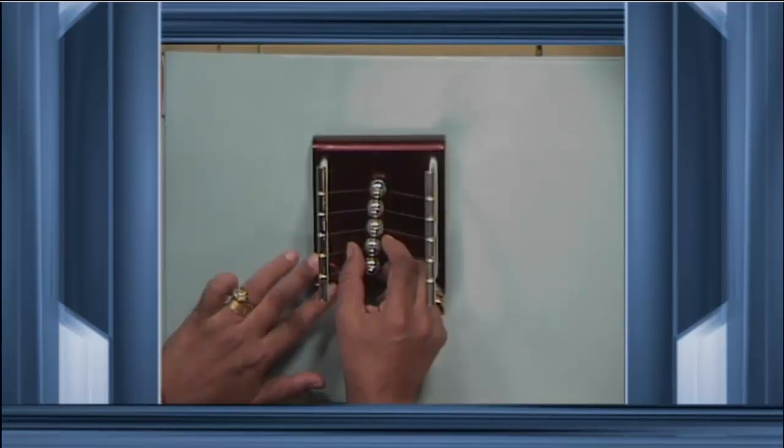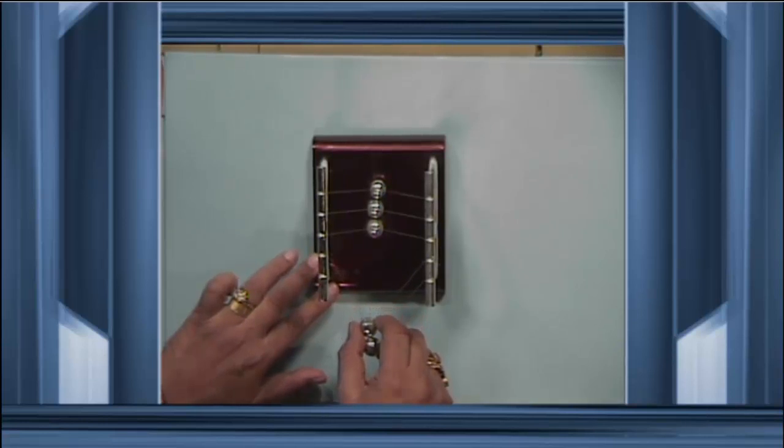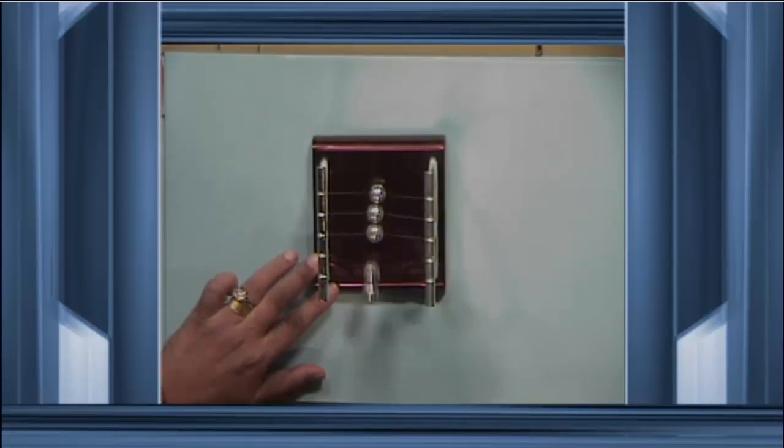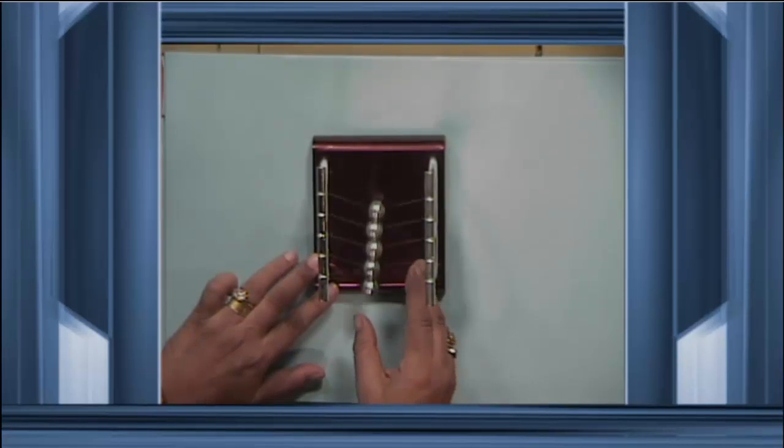I show the same thing with 2 balls. This time the mass has increased. So the initial velocity, let us say, u1, is the same for both of them, but this time the mass is larger. Let us see what is going to happen now. Since 2 balls were on this side, 2 of them stuck out on the other side.